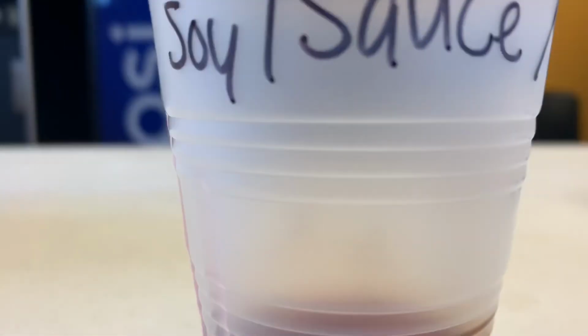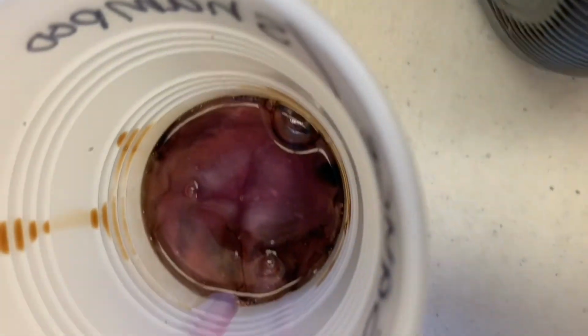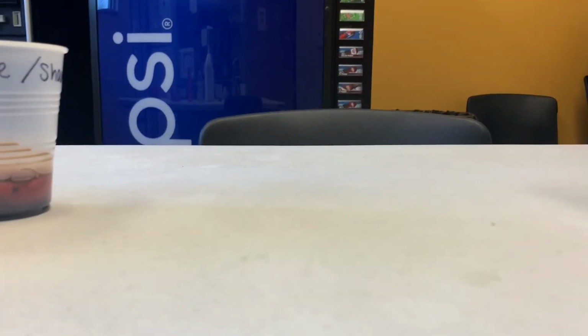So density means how heavy a product or solution is. In this scenario, we can tell that the soy sauce is on the bottom, so that means it is more dense than the shampoo. Okay, so you can clearly tell the soy sauce is on the bottom.